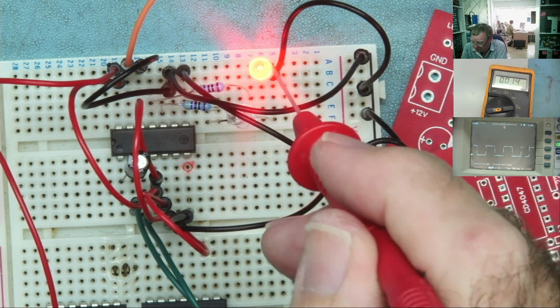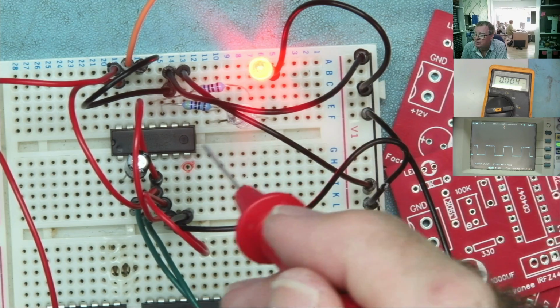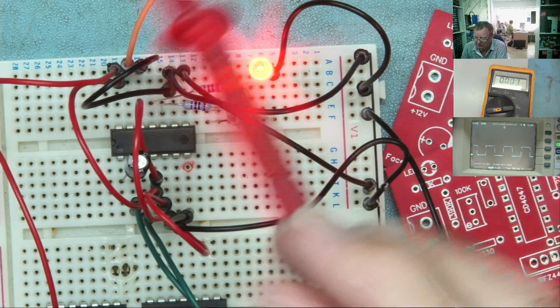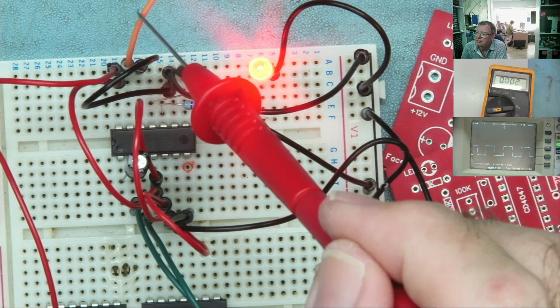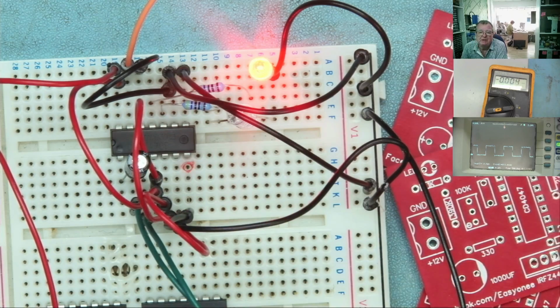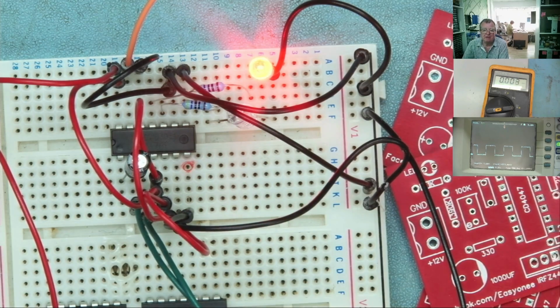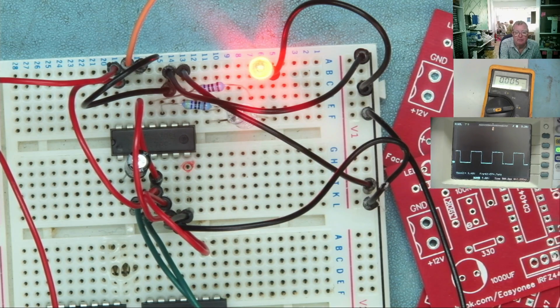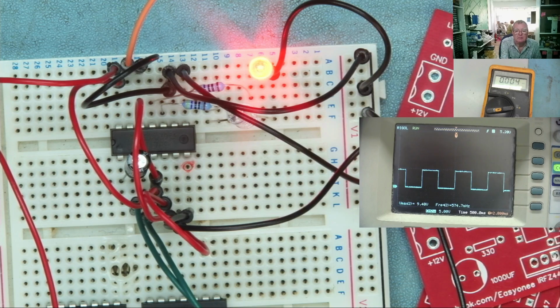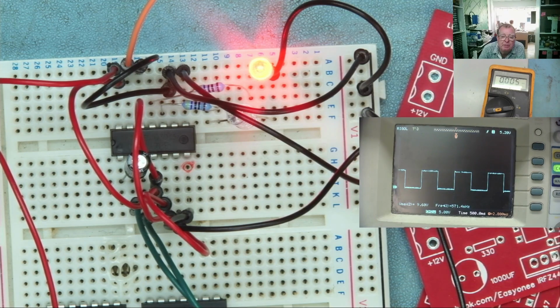And we can see that one LED is on, one LED is off. On the oscilloscope, we can see the output on this orange wire, which is pin 13, and that is oscillating. I'll just make this scope screen a little bit bigger. There you go. You can see from the scope, it's running at about half a hertz, 571 millihertz.